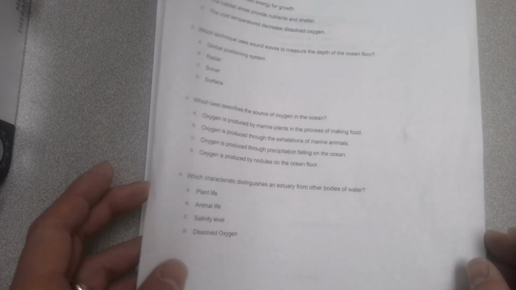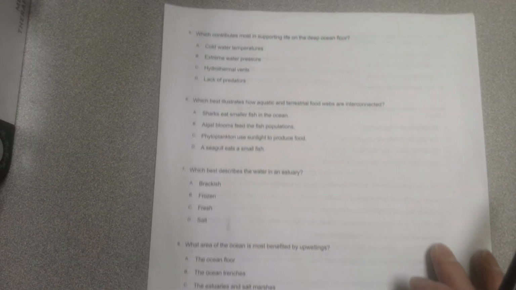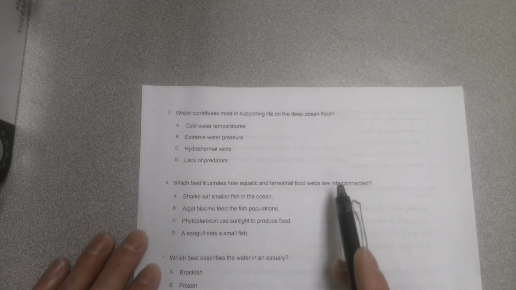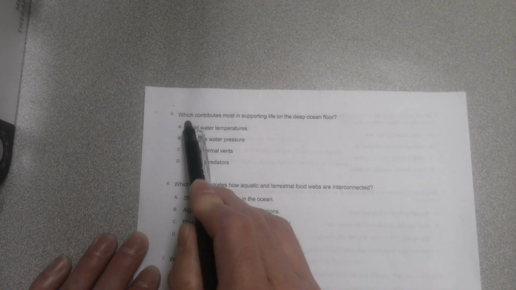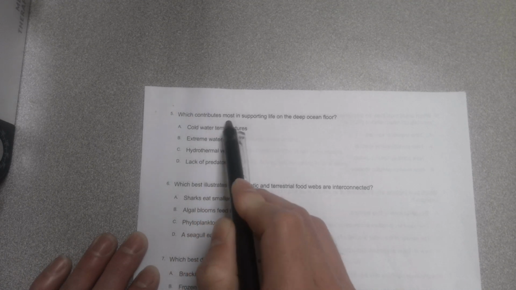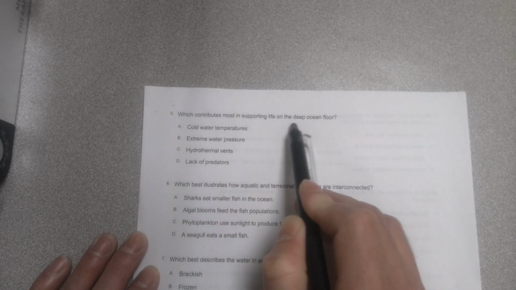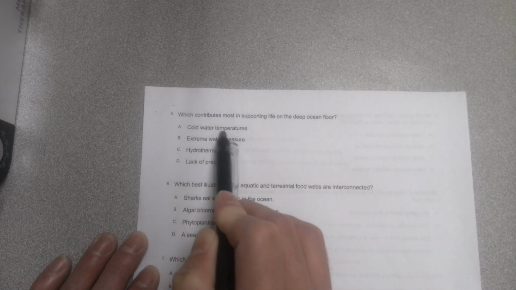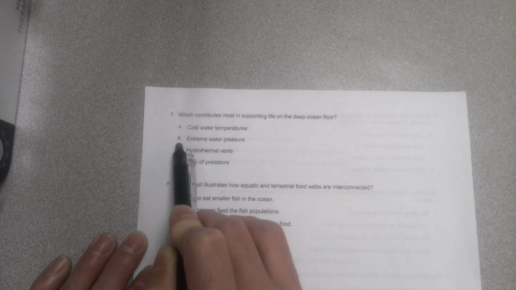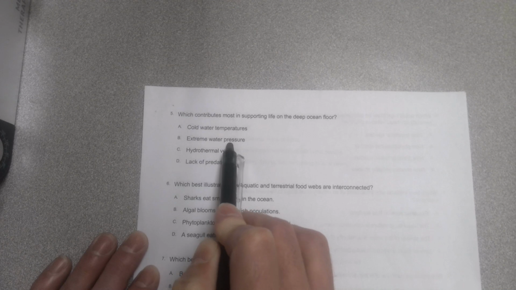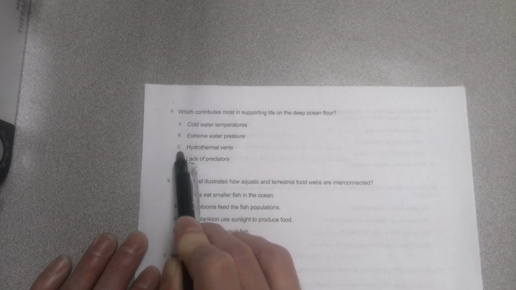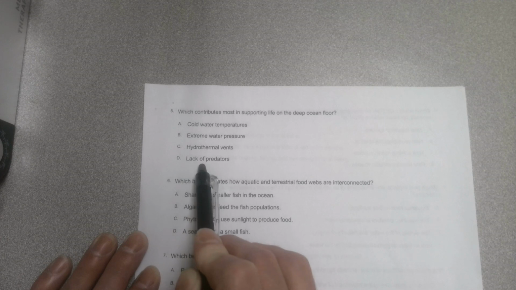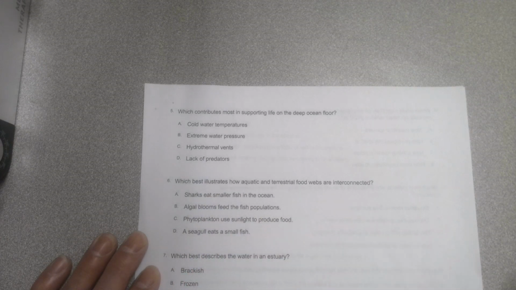All right, taking a look at the next question, number 5. Question number 5 reads, which contributes most in supporting life in the deep ocean floor? A. Cold water temperatures. B. Extreme water pressure. C. Hydrothermal vents. D. Lack of predators.